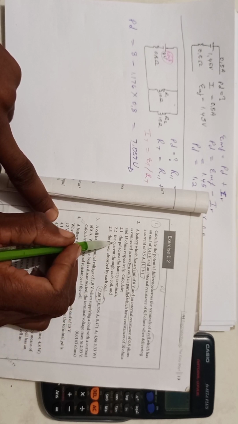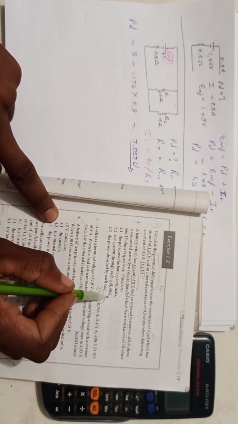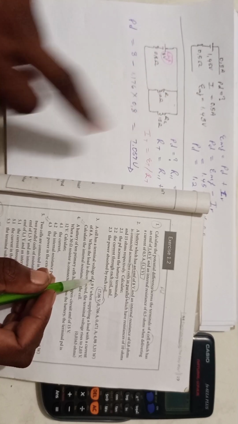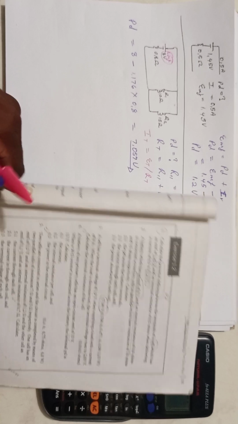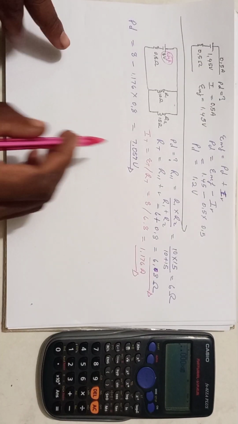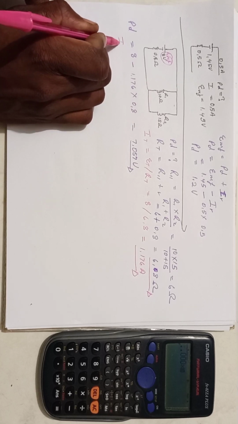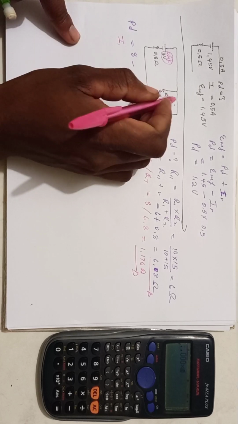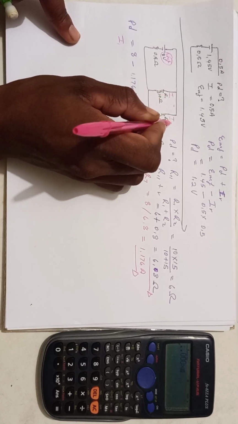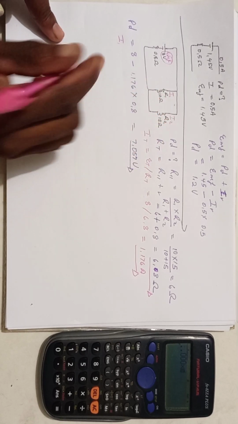Now they say we must calculate the current through each coil. That means the current across this resistor and the current across this resistor. This is not hard because current, which is I1, is the current across R1, and this is the current across R2, I2.